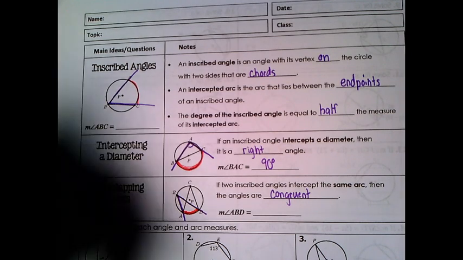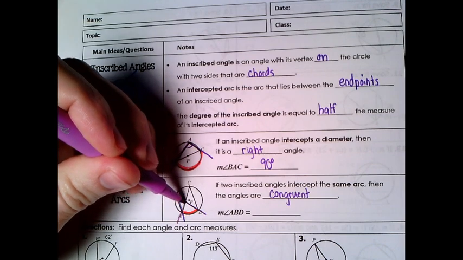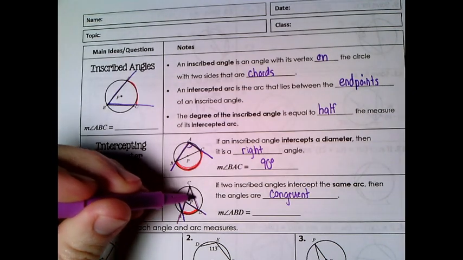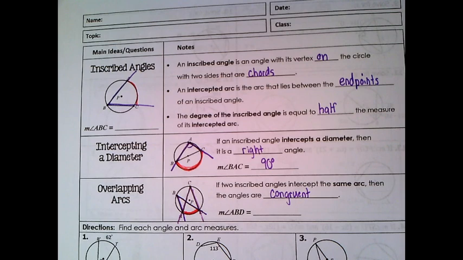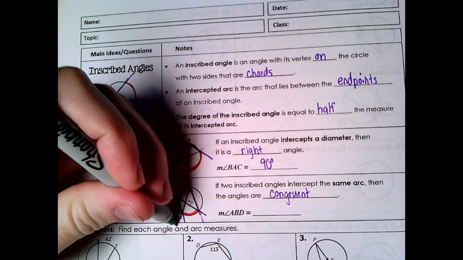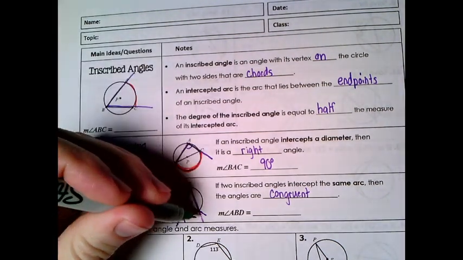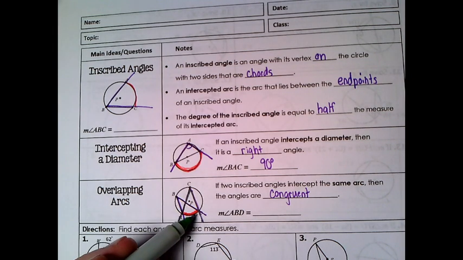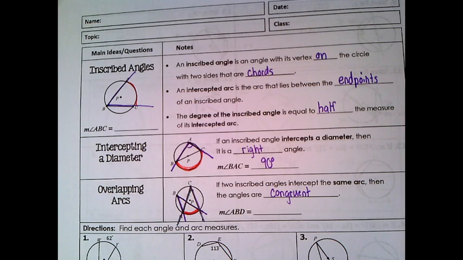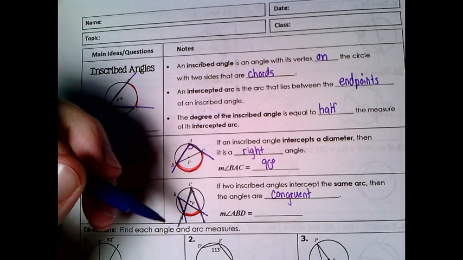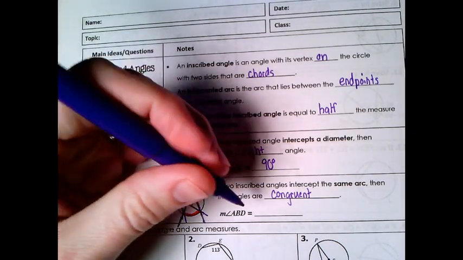And if you look at this angle right here, ACD, they share the same intercepted arc. So if they share the same intercepted arc, then they're equal to each other. So I now know that ABD is equal to ACD.